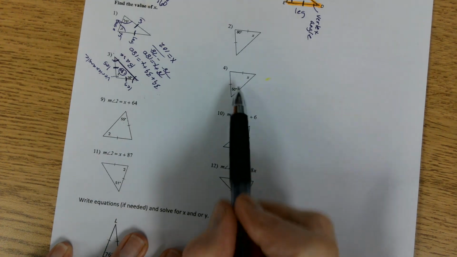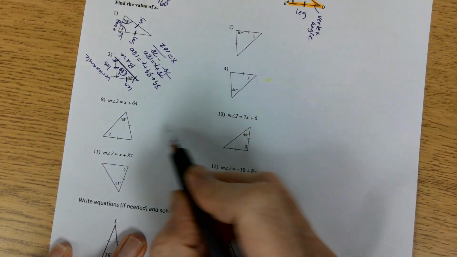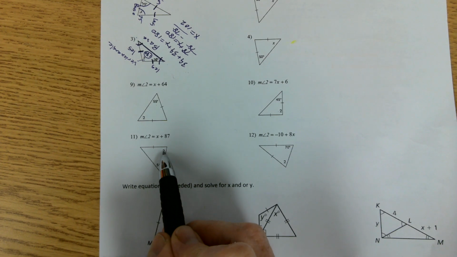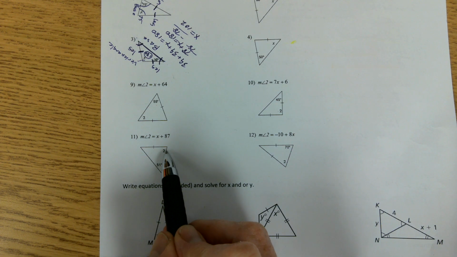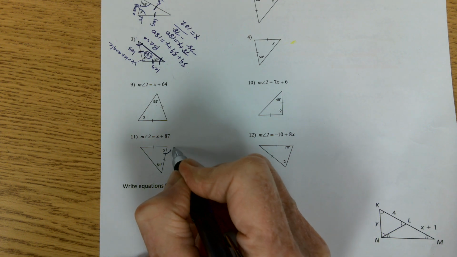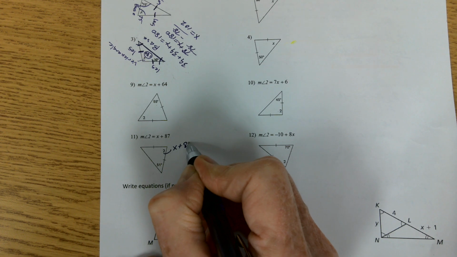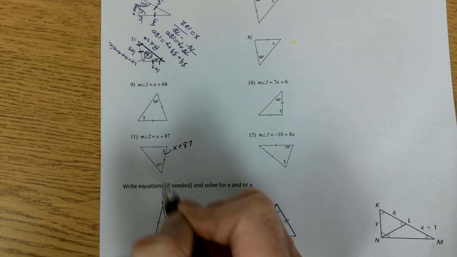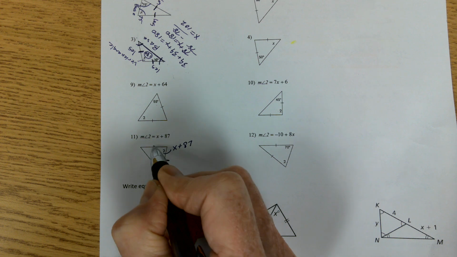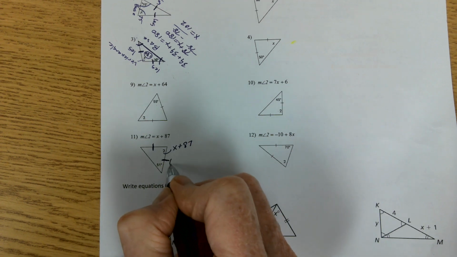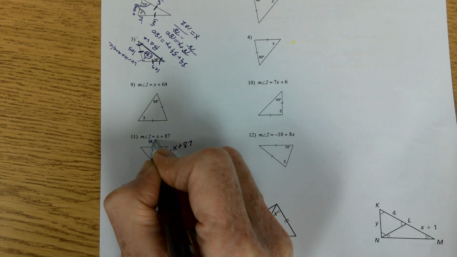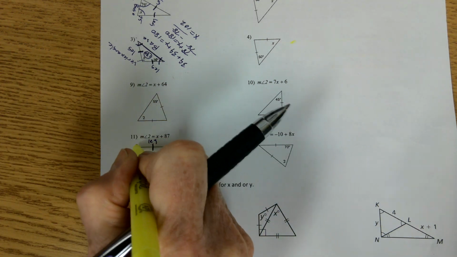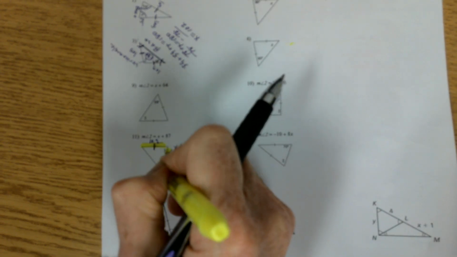When you look at 1, 2, 3, 4, these are the same. This one, you're going to measure of angle 2 equals x plus 87. Okay? So on this one, this is a leg, this is a leg. Leg, leg, leg, leg.